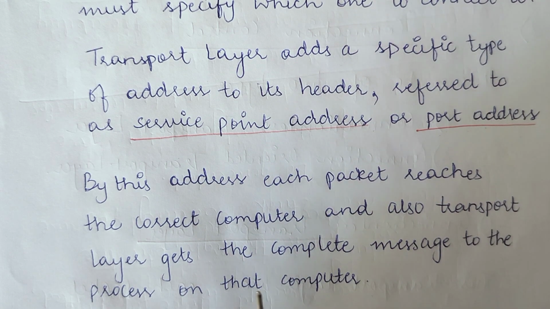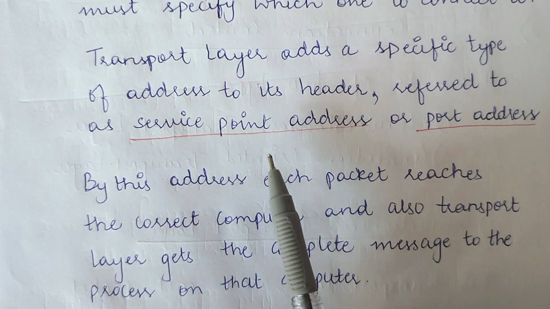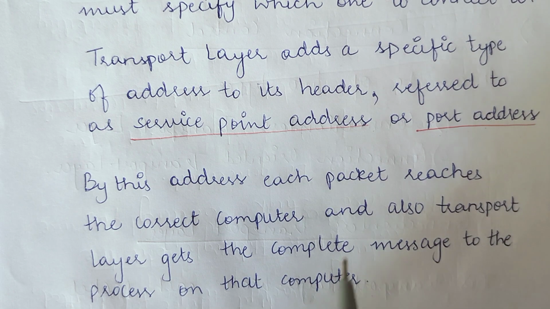That is, the packet successfully reaches its destination, and at the destination to that specific process of that specific computer, because within a host or computer you have so many processes running. So this port address helps you specify exactly to which process of that host you want to communicate.